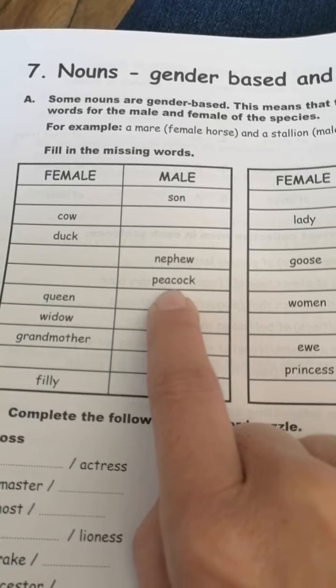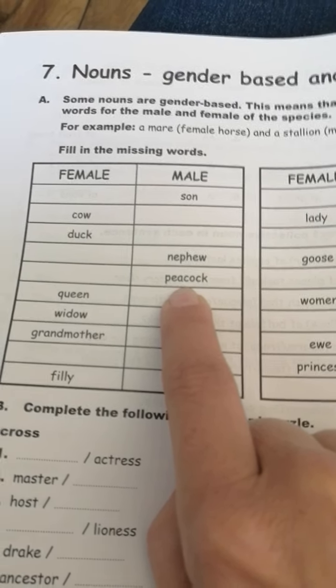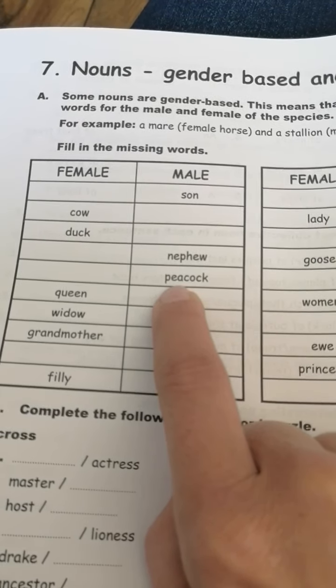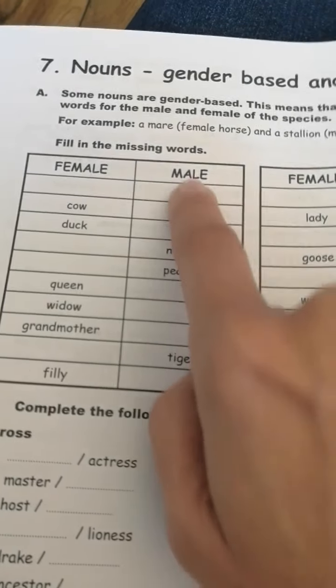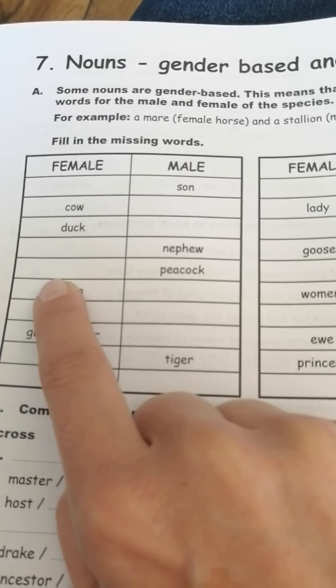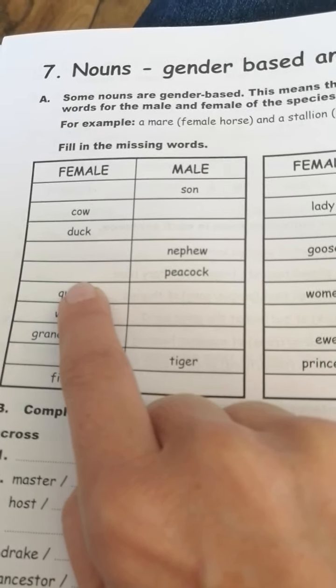So a male is a peacock, which is interesting because whenever we see a peacock, we always just say, oh, look, there's a peacock. But the peacock is the one with the beautiful feathers and all the colors because he's the male, he's the beautiful one. When we see the female peacock, what do we actually need to call them? They're not called a peacock.